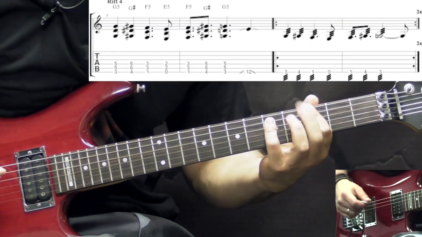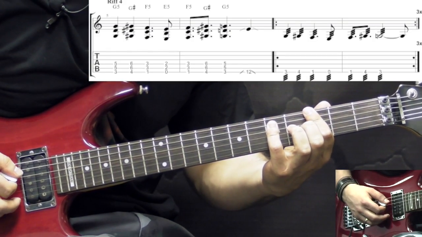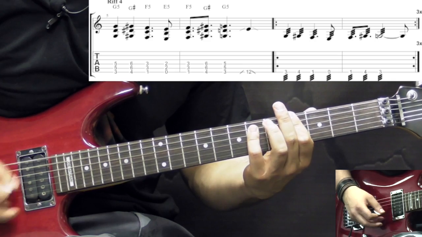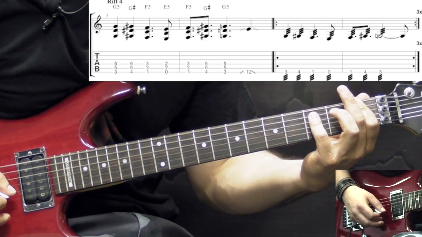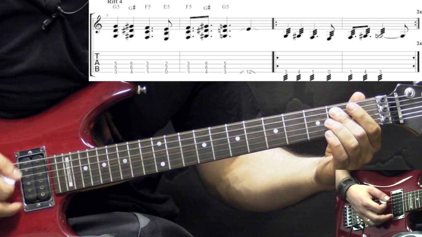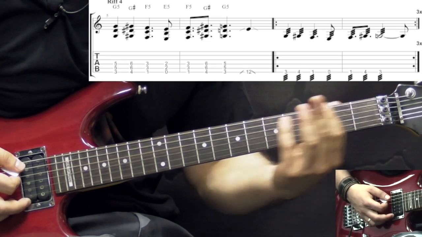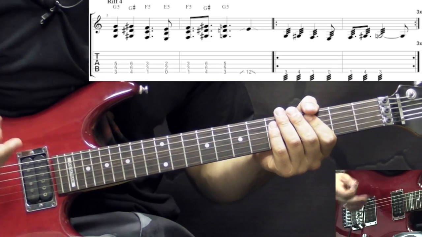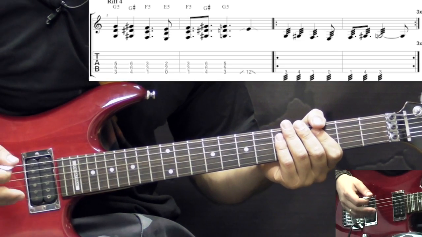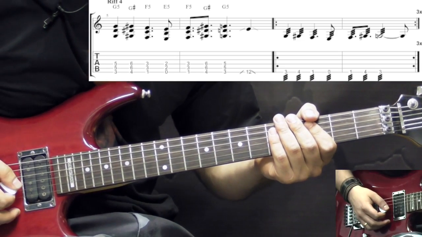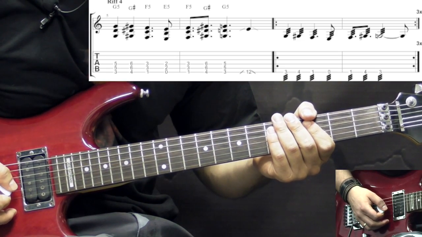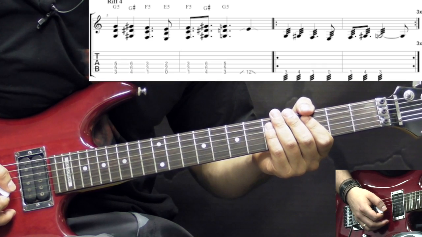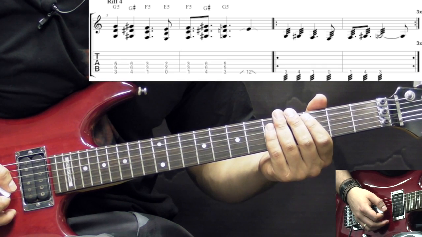So here we play power chords, starting from G to G sharp to F. Then we have E, F, G sharp to G. Okay, so that's how the solo ends, with this riff. And then they continue to play this riff number 4, but again, slightly different.